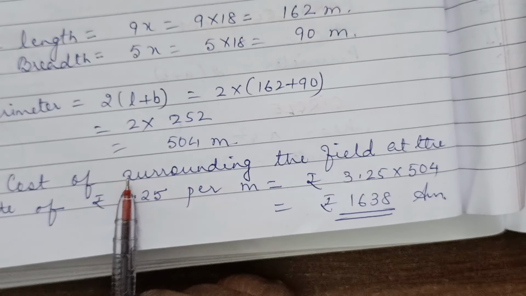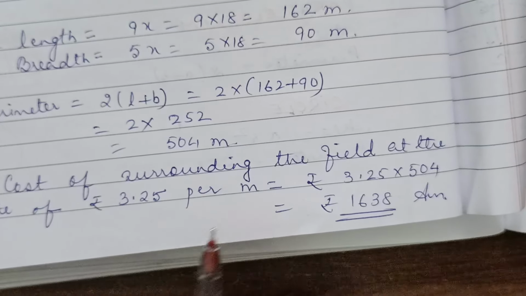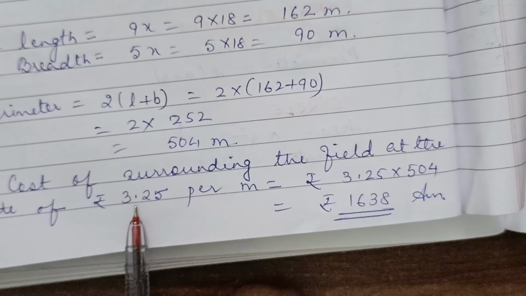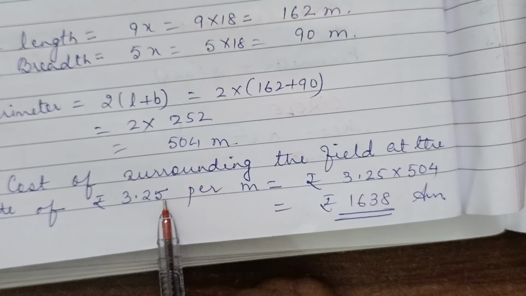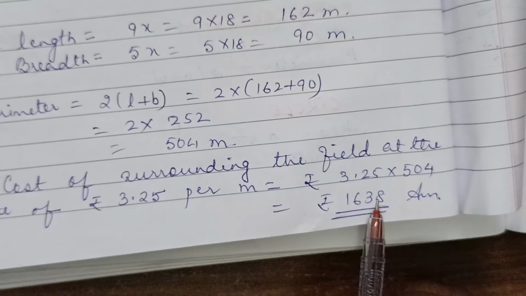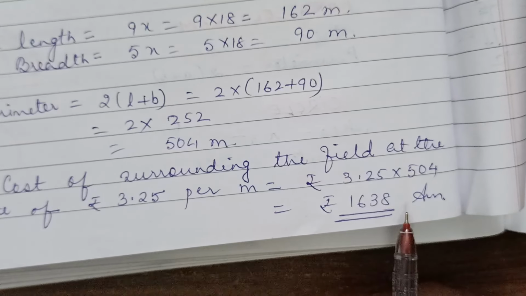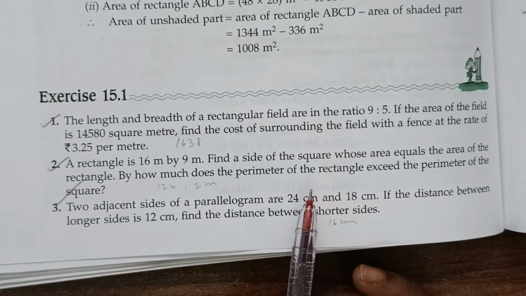And what is the cost of surrounding the field? That is rupees 3.25 per meter. One meter costs how much? 3.25. So what we will do, we'll just multiply this 504 with rupees 3.25. Okay, when you multiply, you will get it as rupees 1638.